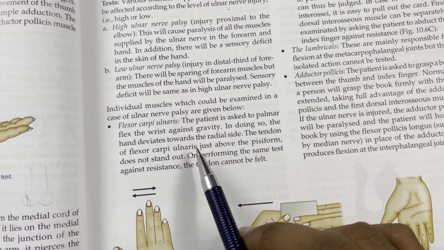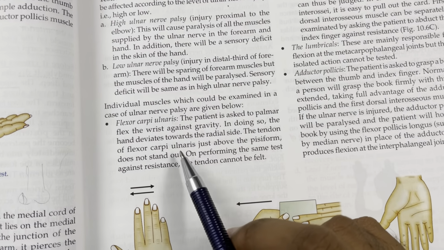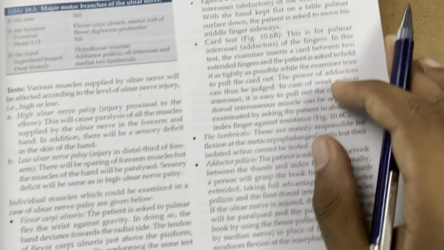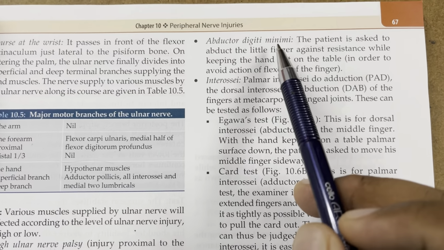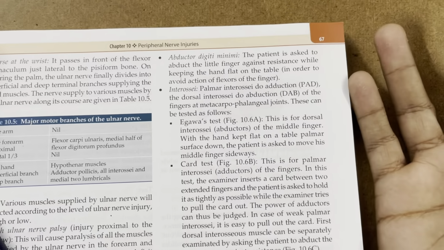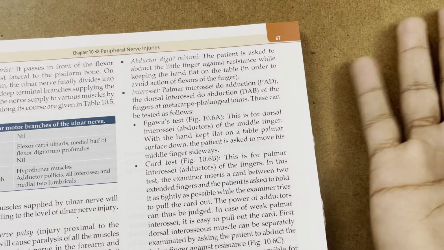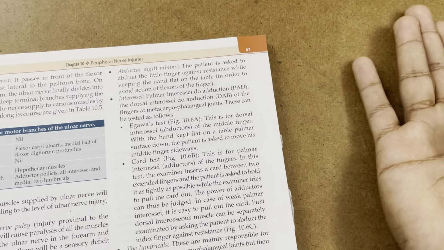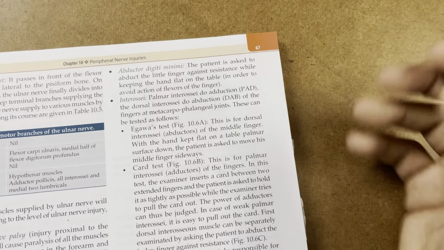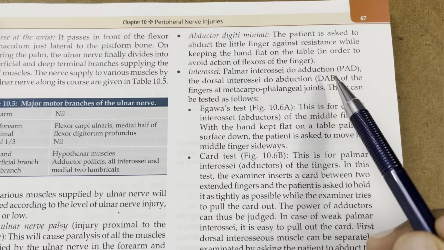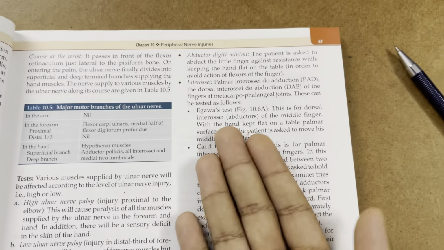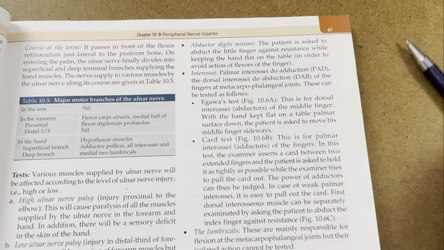So the tendon also of the flexor carpi ulnaris, it does not stand out. On performing it against resistance, the tendon cannot be felt. Next, abductor digiti minimi. So the patient is asked to abduct the little finger against resistance. While keeping the hand flat on the table, keep the hand flat and try to abduct the little finger.